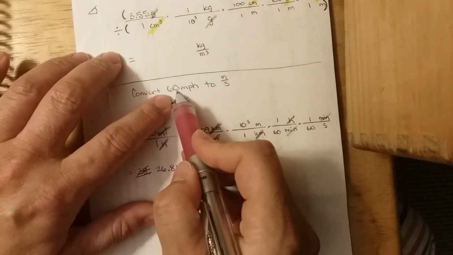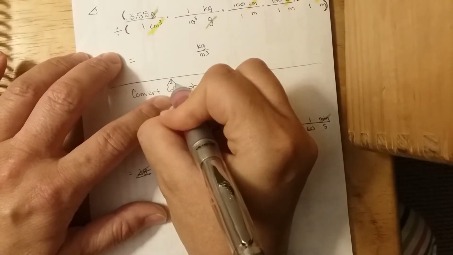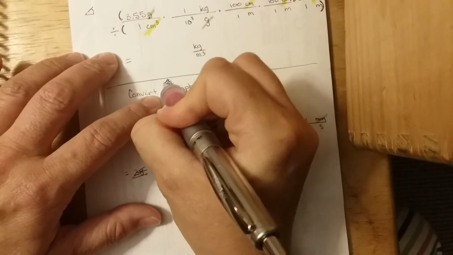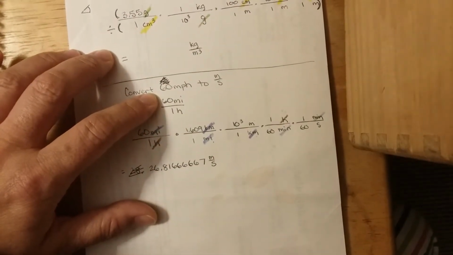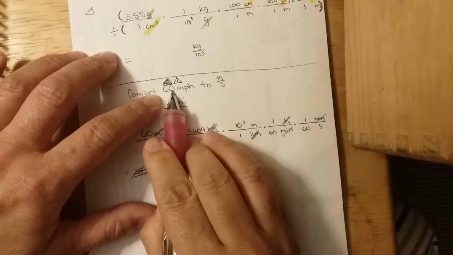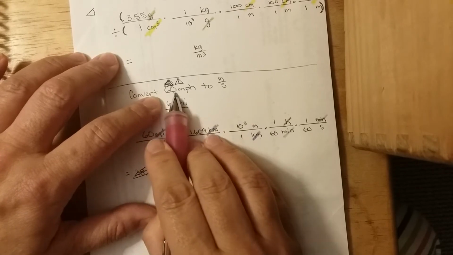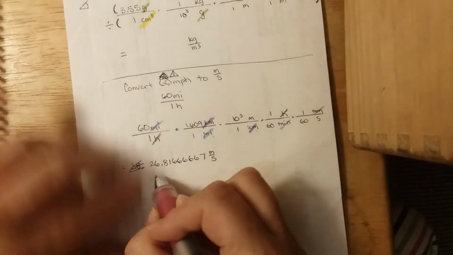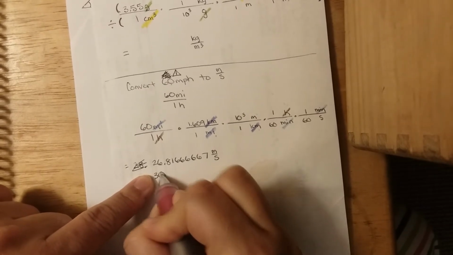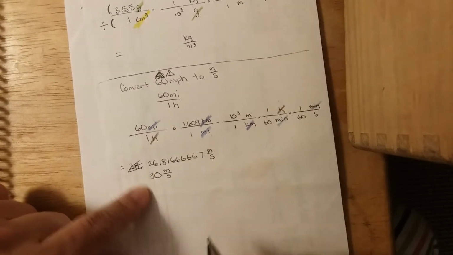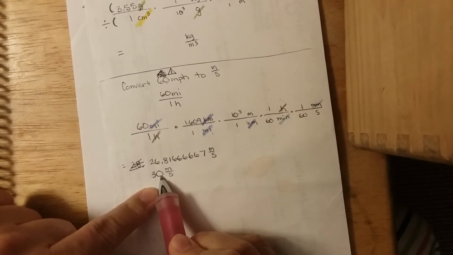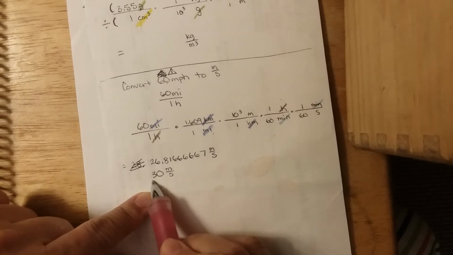Started out with 2 significant figures. That's 2, oh my goodness, I have not had enough caffeine this morning. That is 1 significant figure. This trailing 0 does not count because there's no decimal in this number. So I need 1 significant figure here, so I'm going to make that 30 meters per second. This trailing 0 will also not count because there's no decimal in this number.